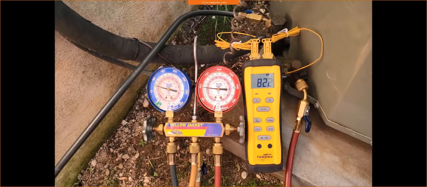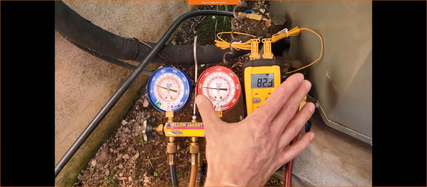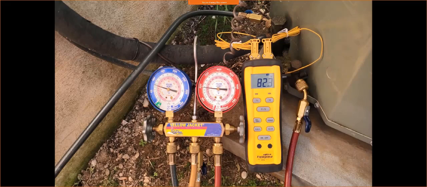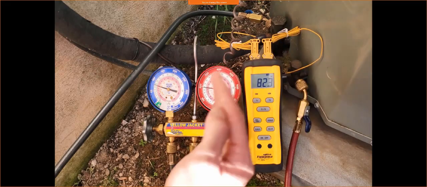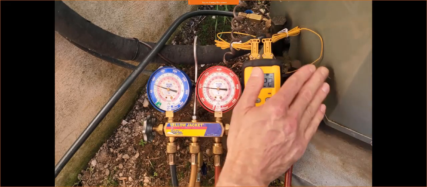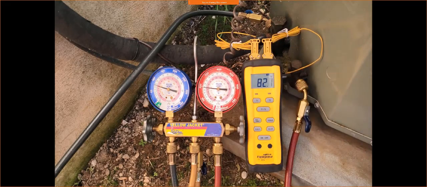So if we looked at the target subcooling of 11 degrees, just so you know, the refrigerant charge is correct as long as we are within 3 degrees plus or minus of 11. So if you take 11 minus 3, you're at 8 degrees. That's the lowest subcooling that these units typically have on the rating plate. If you take 11 plus 3, that equals 14 degrees of subcooling. So anywhere around there is going to be the correct subcooling.